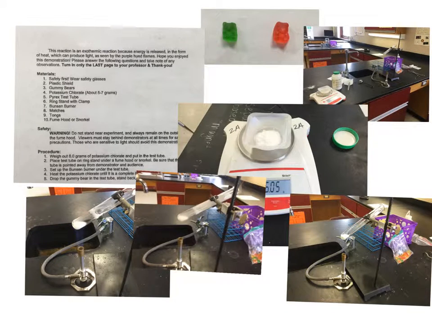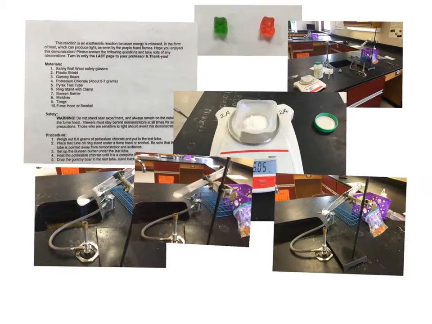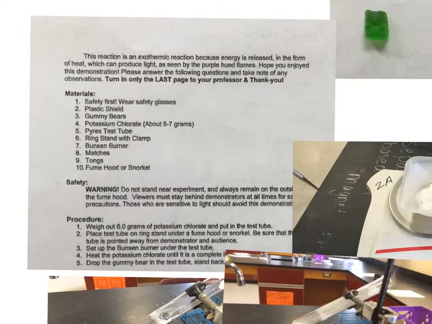Okay, if you open up your little booklet, you can see that you have your instructions right here. And it kind of tells you all of the little materials. One thing that I'm going to be doing different is instead of using the fume hood or the plastic shield, I do have it set up near the window so that it's properly ventilated and we are okay.